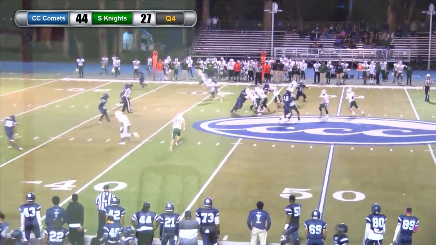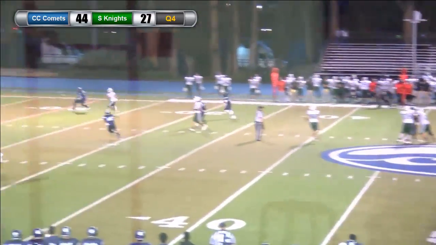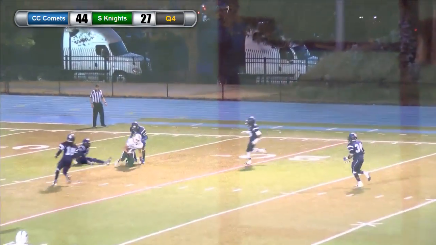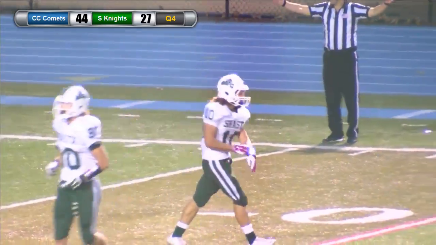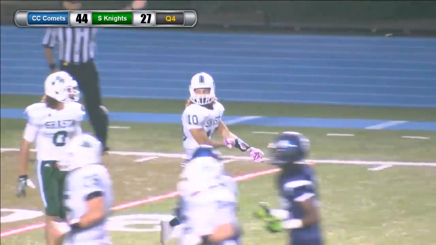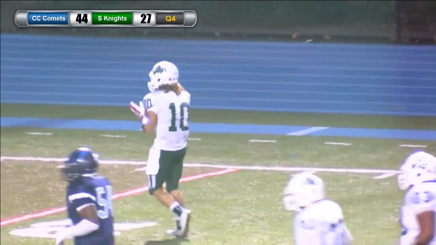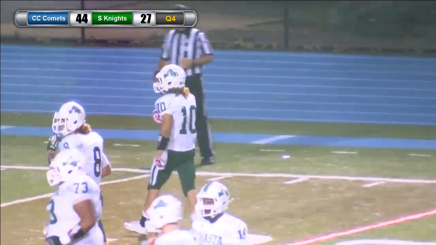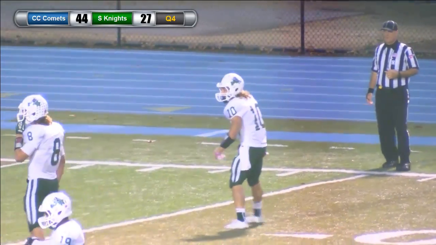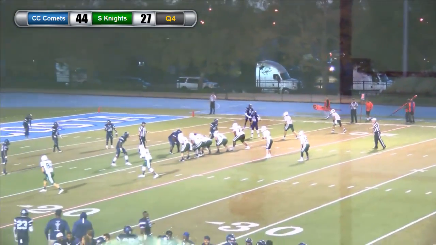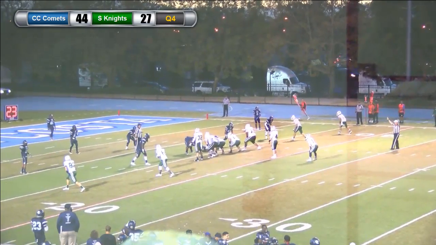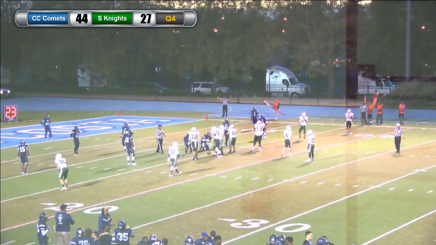Sandow back to pass. Throws it into the end zone. Caught. Complete pass. Sandow makes a complete pass to Michael Frost with 2 seconds left at the 10-yard line. So this is the final play of the game. Once the official starts the clock, game's over. They can't get the snap off in time. Game is over.